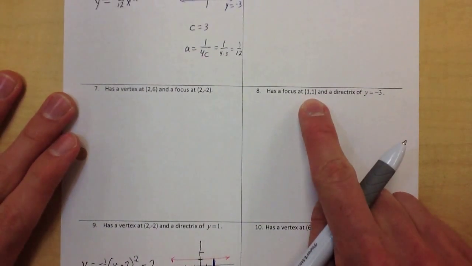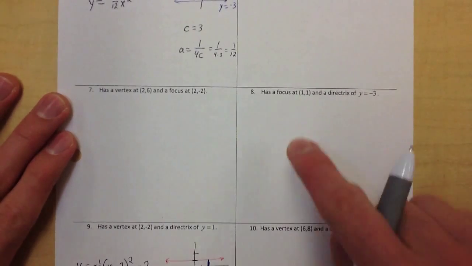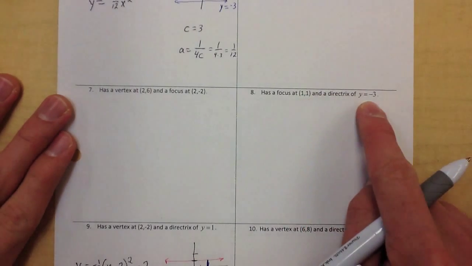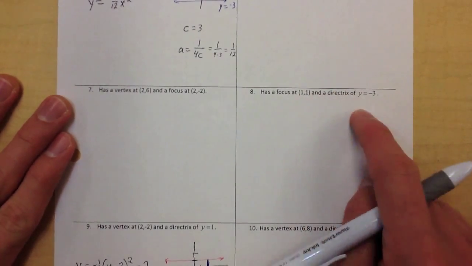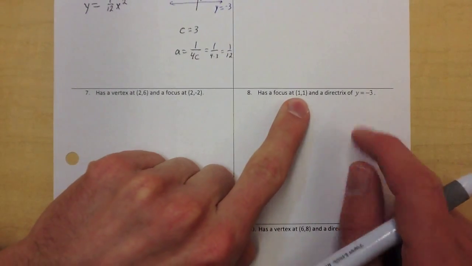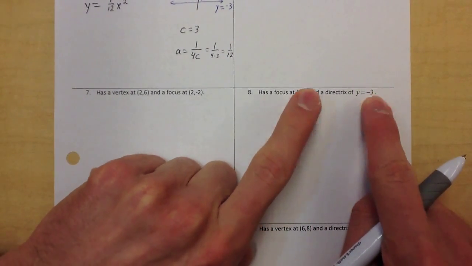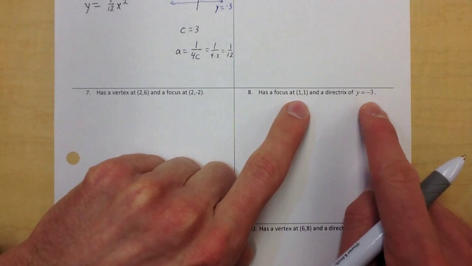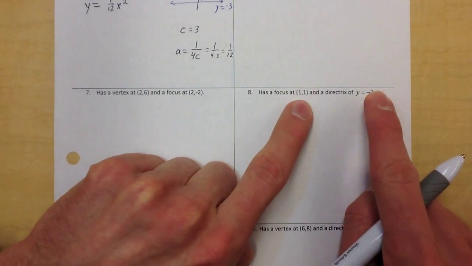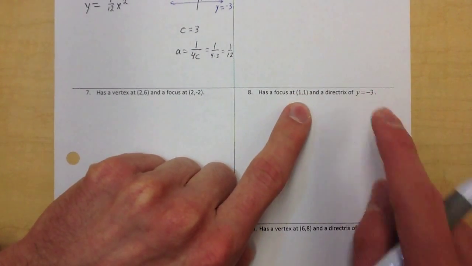Now I'll do a little bit of 8 and 10. It has a focus at (1, 1) and a directrix there. It does not tell you the vertex. But halfway in between your focus and directrix is your vertex. So draw that. Find out where your vertex is based on that. It's going to be halfway in between those two right there.